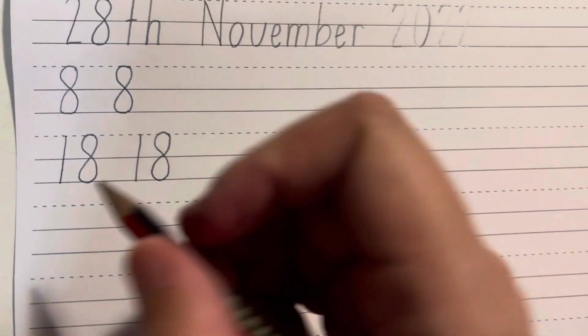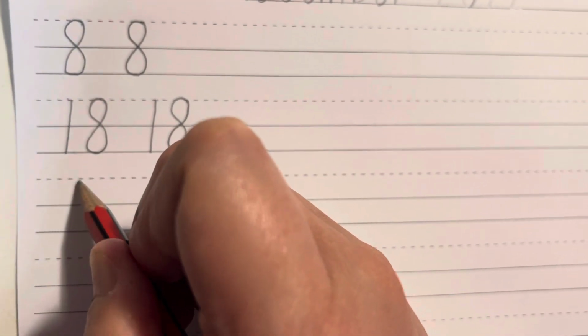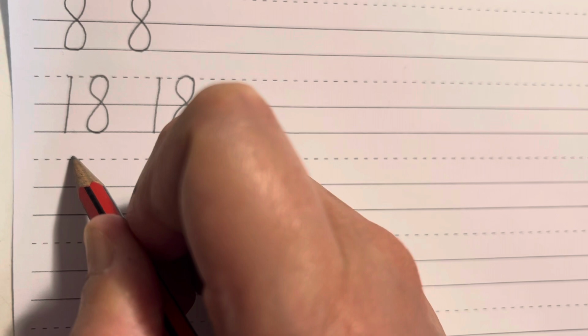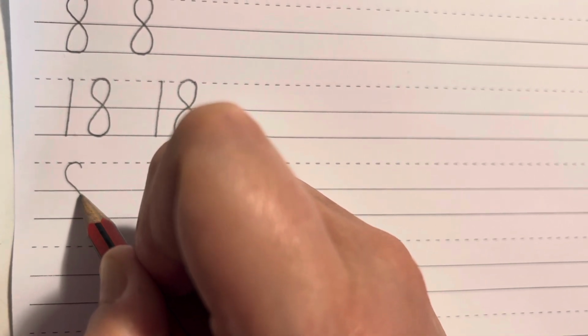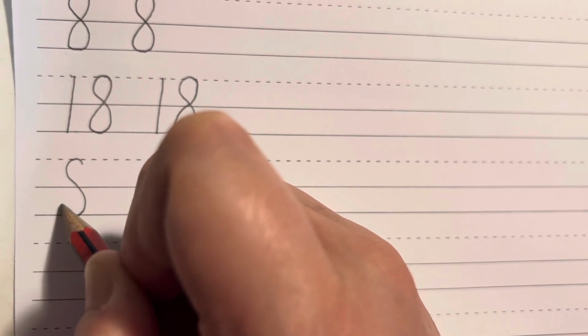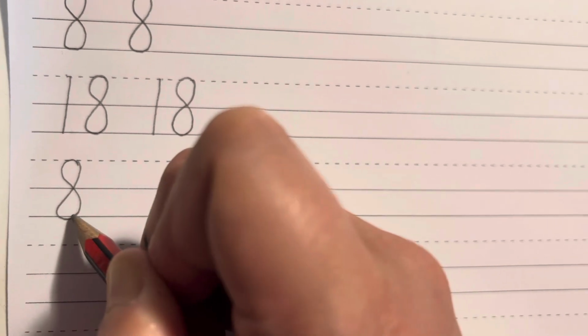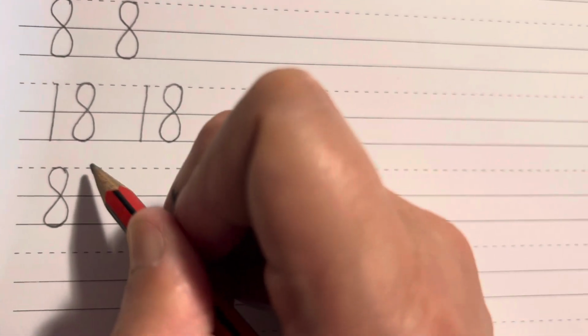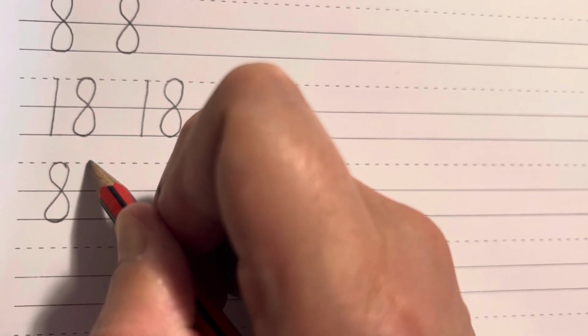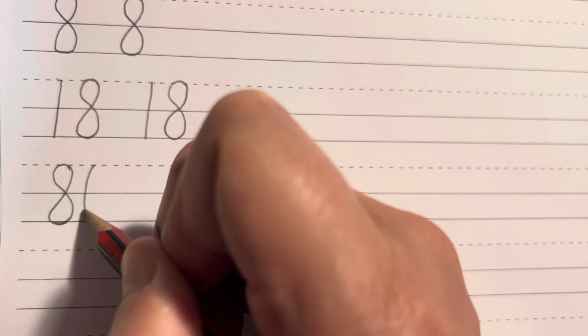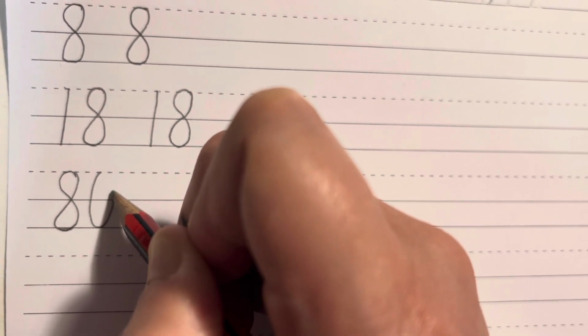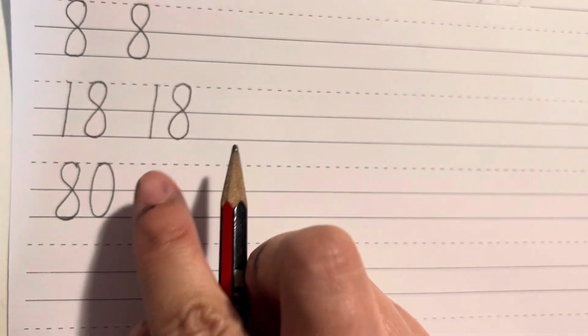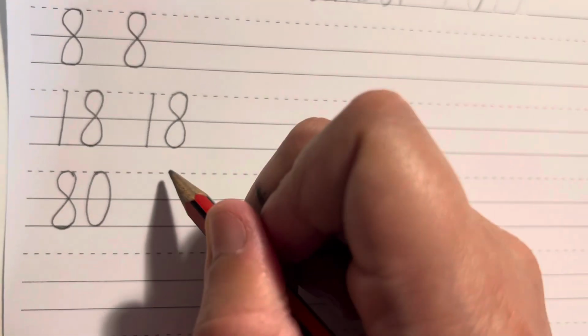Next number we're writing is number 80. So we're going to start with the number 8 and go round and all the way down and cross in the middle and back. And then the number 0, we're going to start from the dotted line, going down and all the way up. Press together. I'm going to show you one more time.